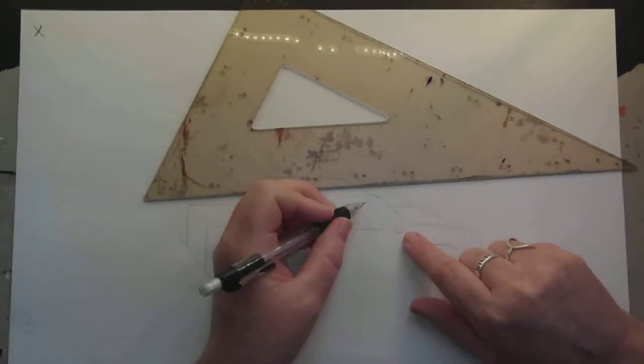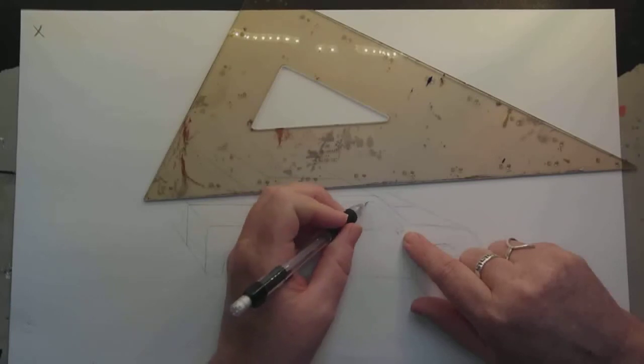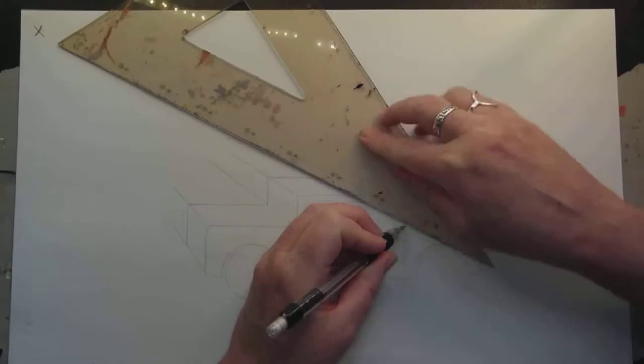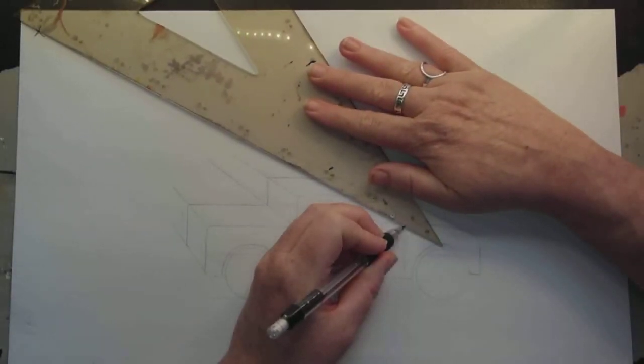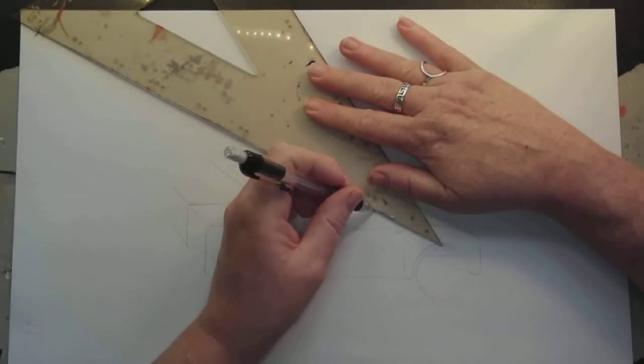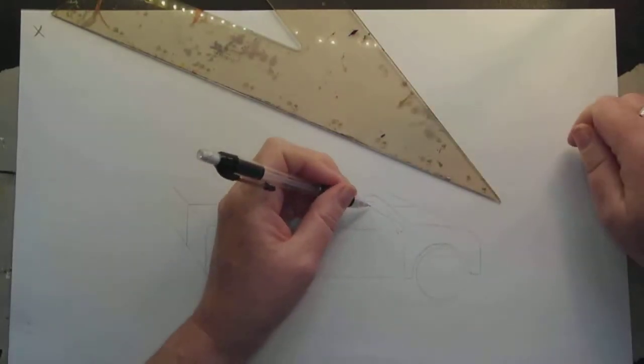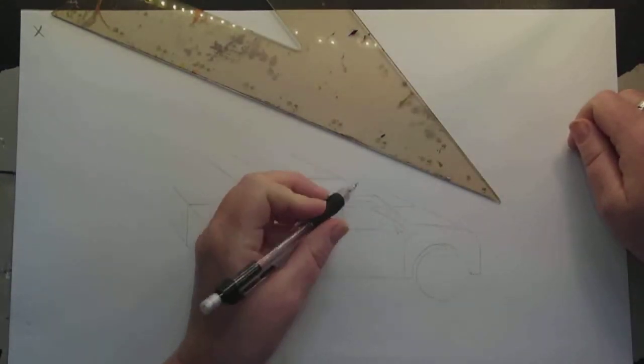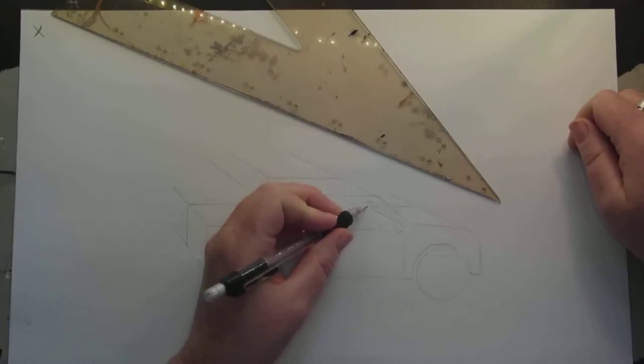And then you can also figure out where this windshield would be. So if the windshield is, let's say, right here, I can use that, go back, and that'll give me the inside of that windshield. And where it meets here, this same angle would go back up. Again, whatever you do at the front, you do at the back.